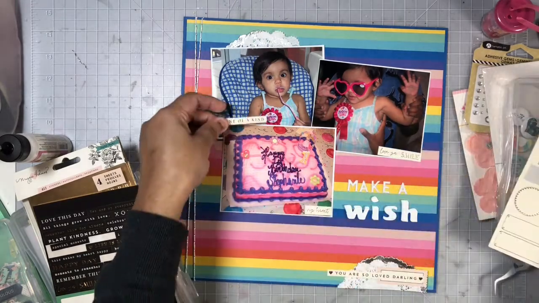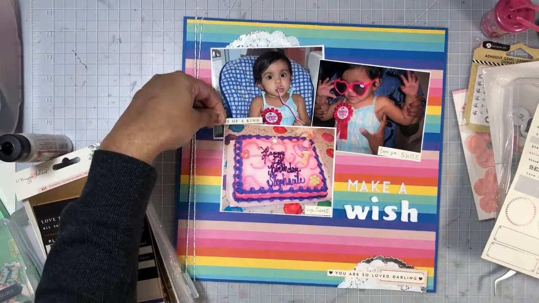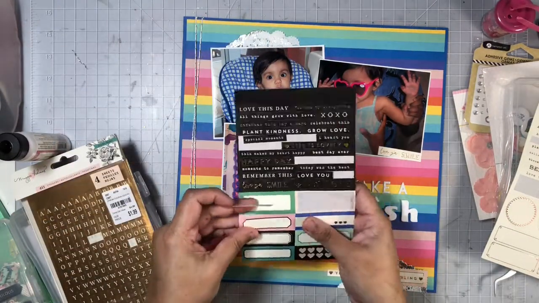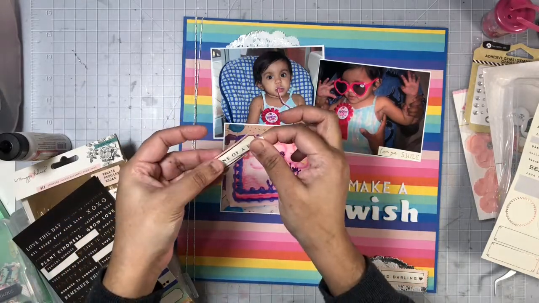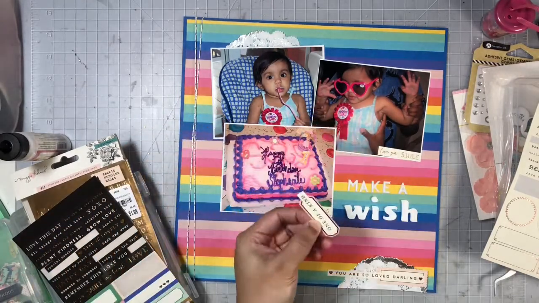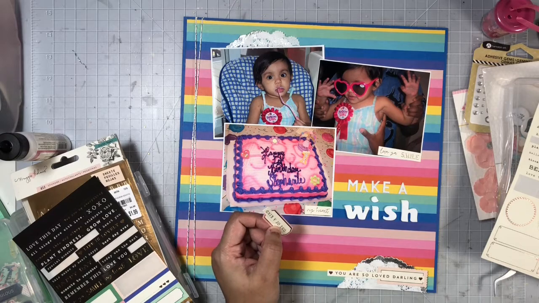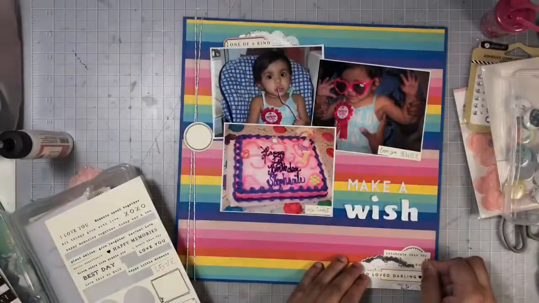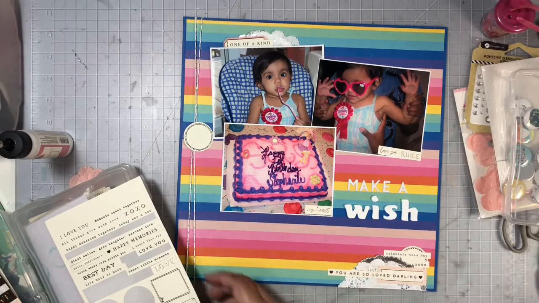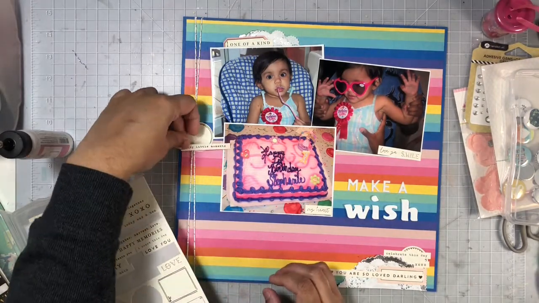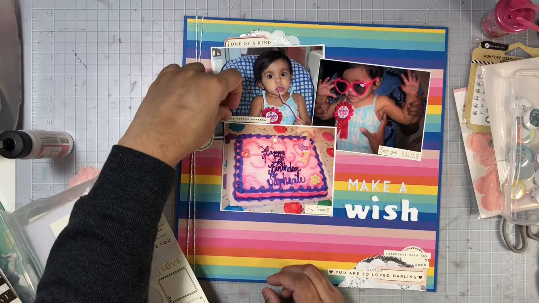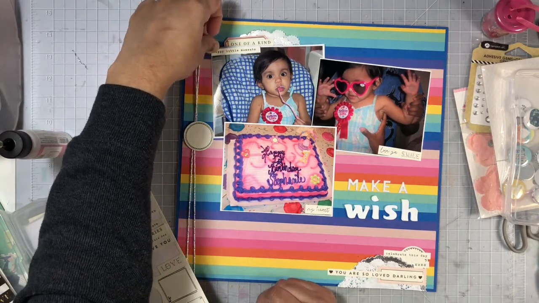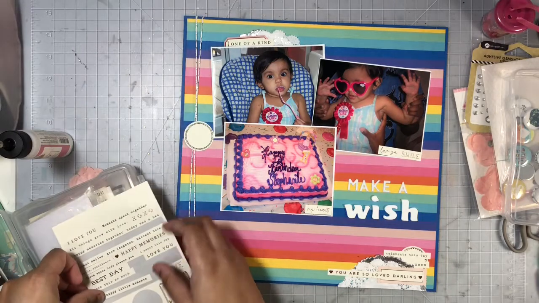And then I'm going to begin a cluster to the top of that left photo right there. So I'm going to layer up this word phrase together with a label. I'm stapling them together, and I'll begin that cluster to the left side. So here I'm just going to continue building my clusters using these word phrases, some stickers, and I'm going to add my flowers in.